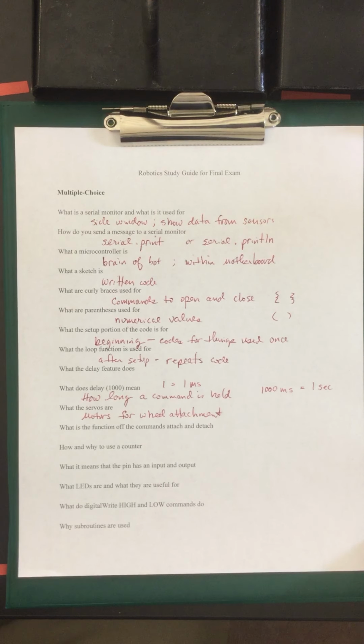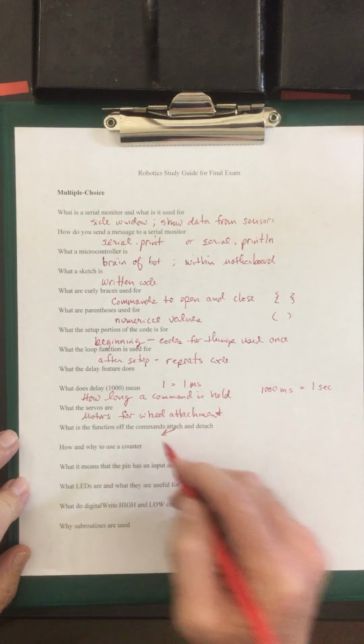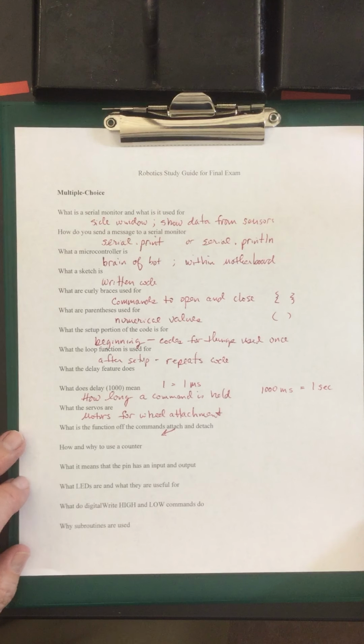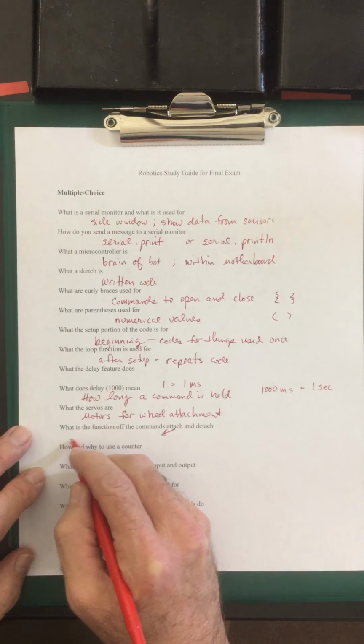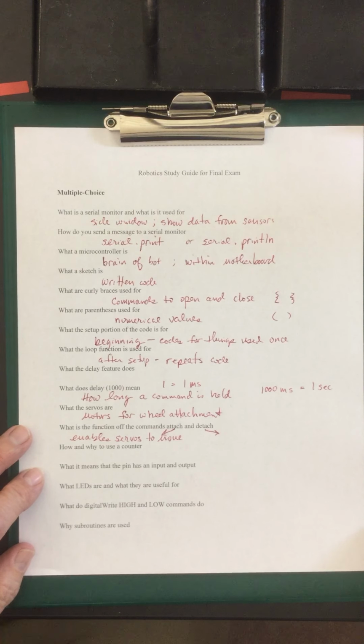What's the function of attach and detach? The attach function is when we put this in the setup, and this is going to enable the servos to move. It will enable them to spin. The detach is going to tell the servos to stop.